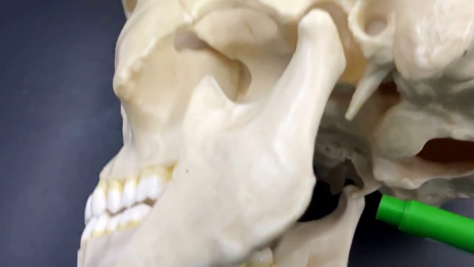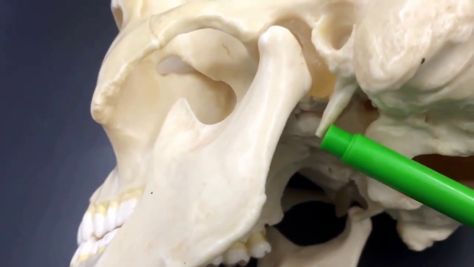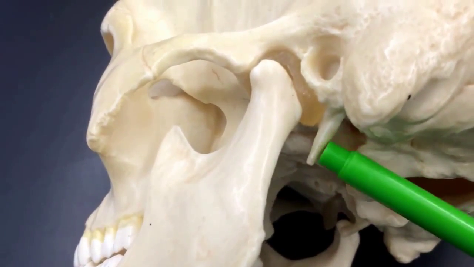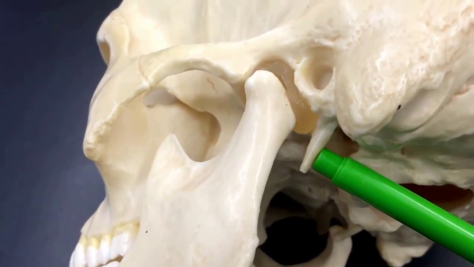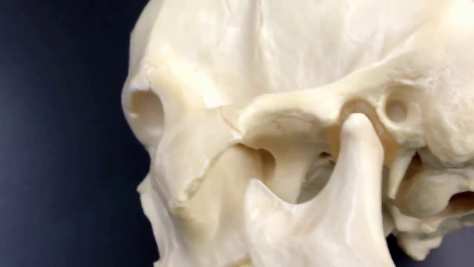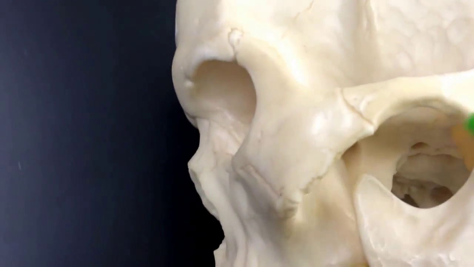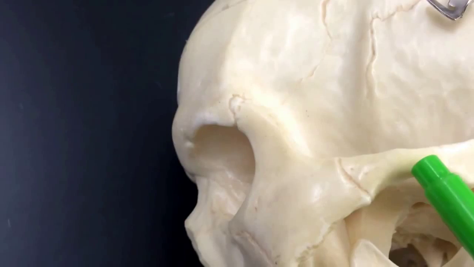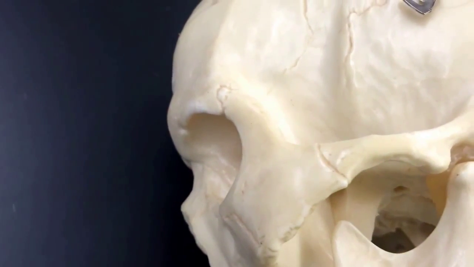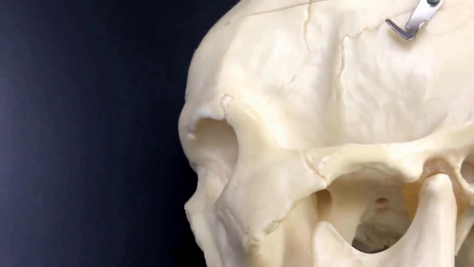The styloid process is this bony landmark that is over here. Okay, remember, bony landmark or structure, they mean basically the same thing, so don't get stressed out about it, okay? The zygomatic process is another landmark or structure, and it would be this structure here, okay? Process pertains to structures that stick out, all right?